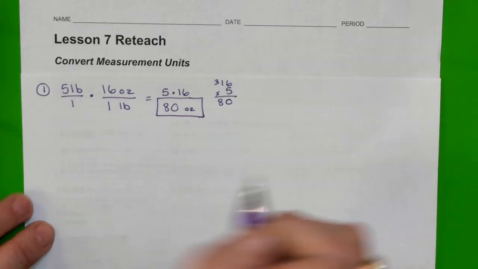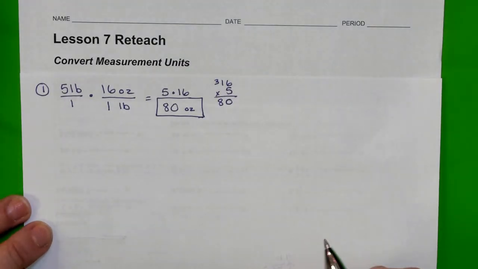Number 1 says 5 pounds times 16 ounces. And this is the one we solved earlier. That equals 5 times 16, which we found out to be 80. So it equals 80 ounces. Make sure your ounces look smaller than the 0 so it doesn't look like 80 oz.